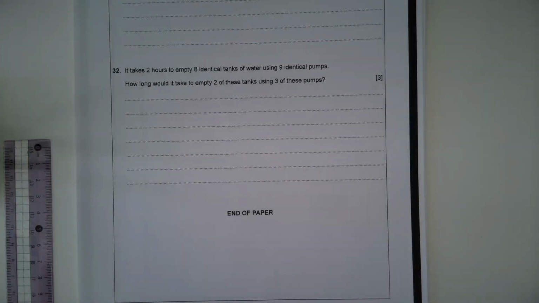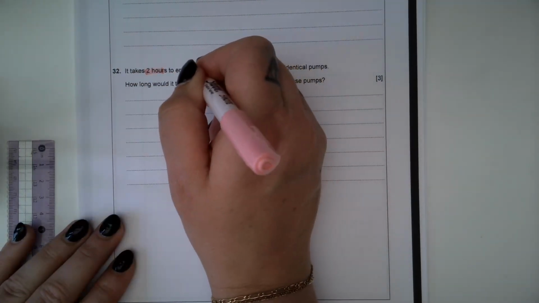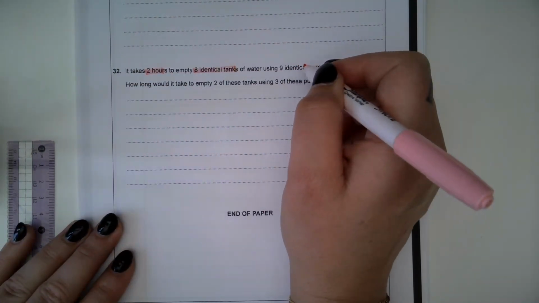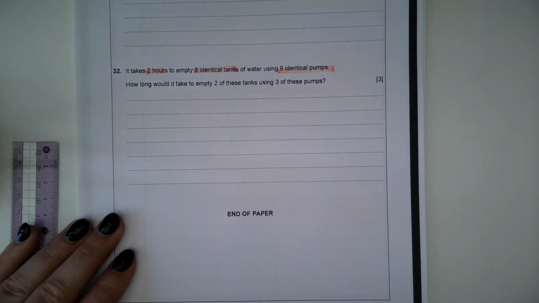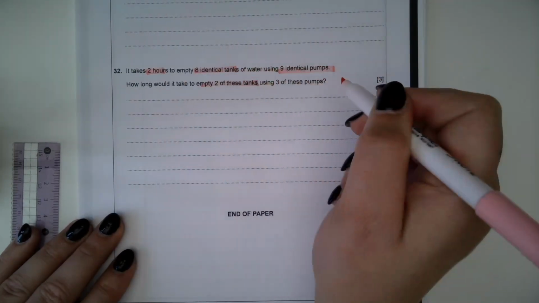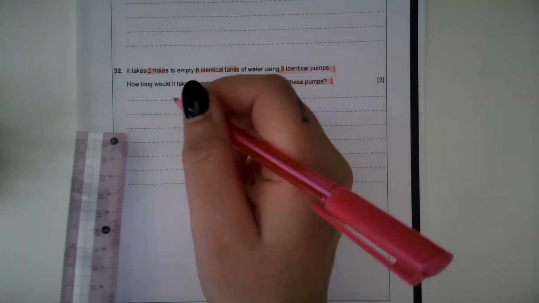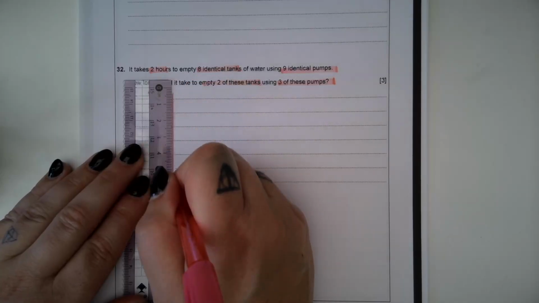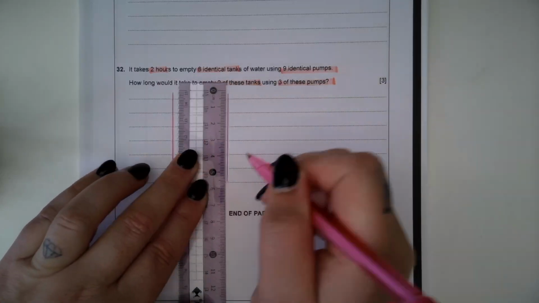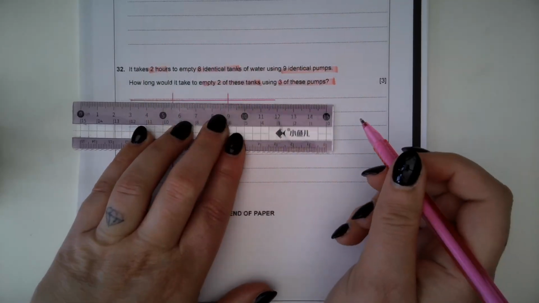Question 32. It takes 2 hours to empty 8 identical tanks of water using 9 identical pumps. How long would it take to empty 2 of these tanks using 3 of these pumps? So I'm going to organise my information into a table. I like to work with these just because I can get really messy. You'll have seen watching my videos that I can get messy.